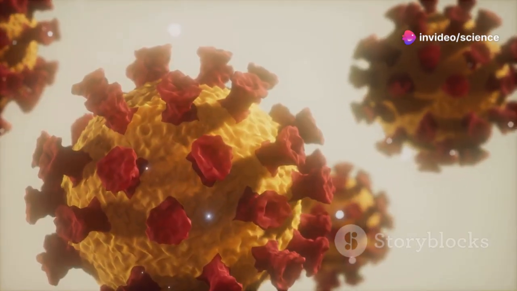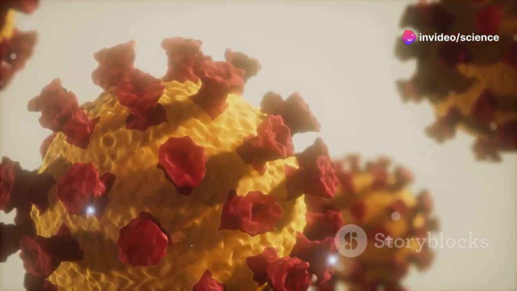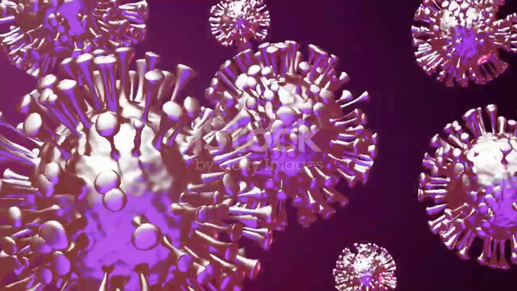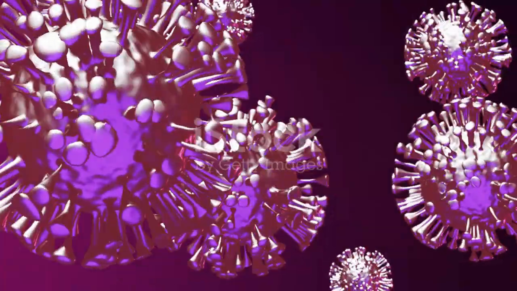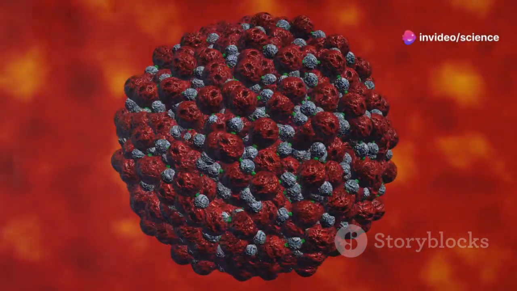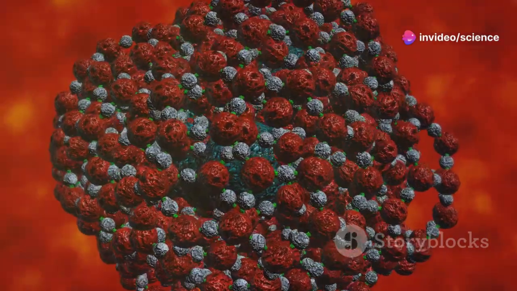On the other hand, icosahedral capsids are shaped like a 20-sided die. These capsids are very symmetrical, which provides excellent protection for the viral genome. Many viruses that infect humans, such as the common cold virus and the polio virus, have icosahedral capsids.